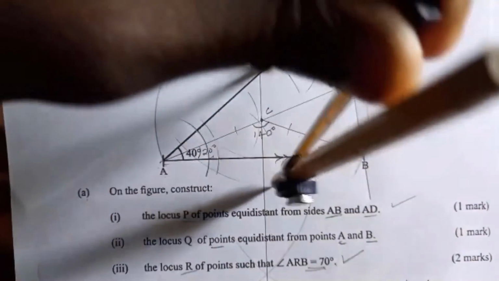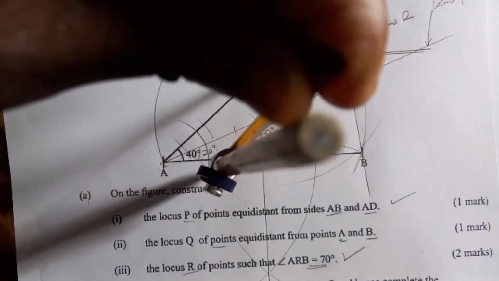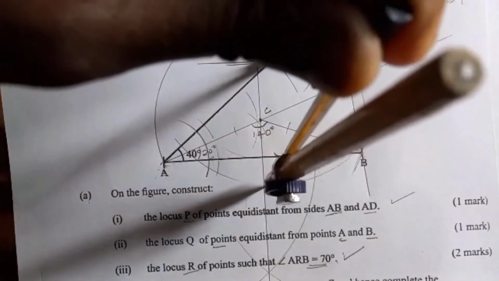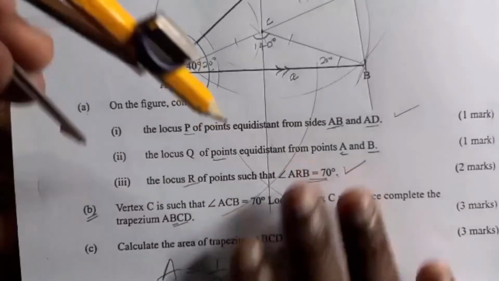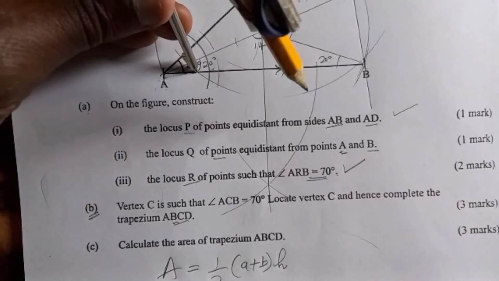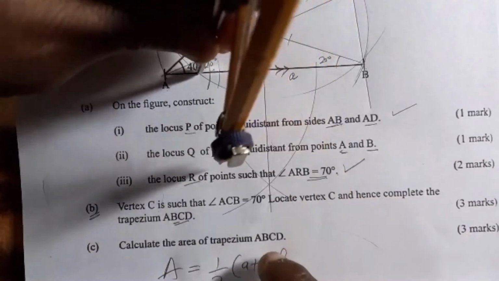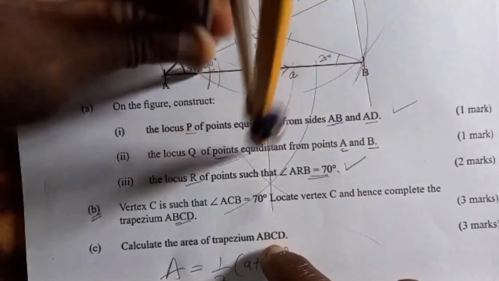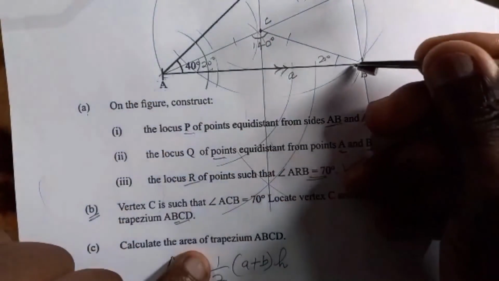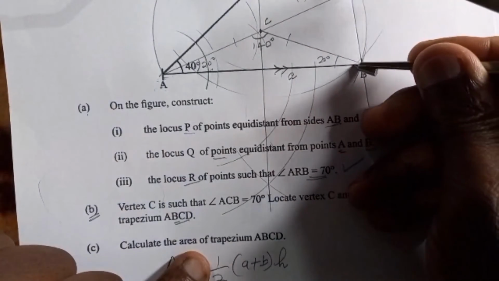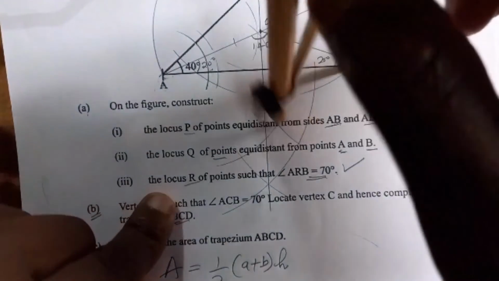So mark an arc there and mark another arc there. So standing at D, mark an arc there on that line AB. Then you have to extend these. Stand at that point that you've marked there. Any radius, you can use any radius. Then mark an arc there. Then on the other arc here, then cut that arc.